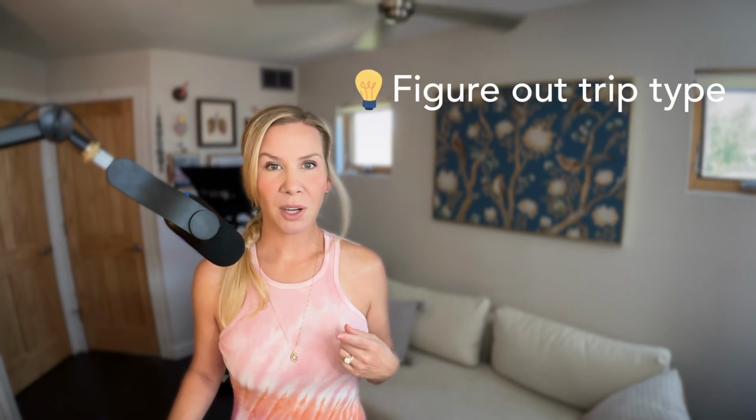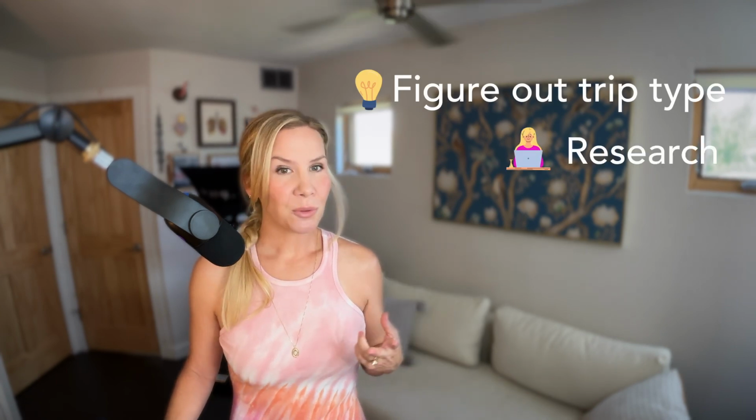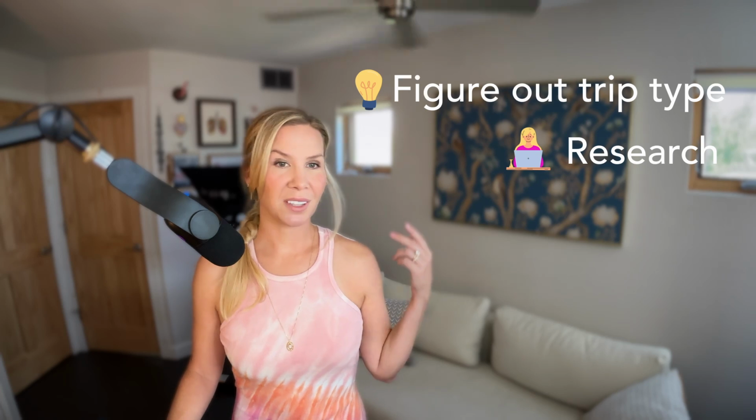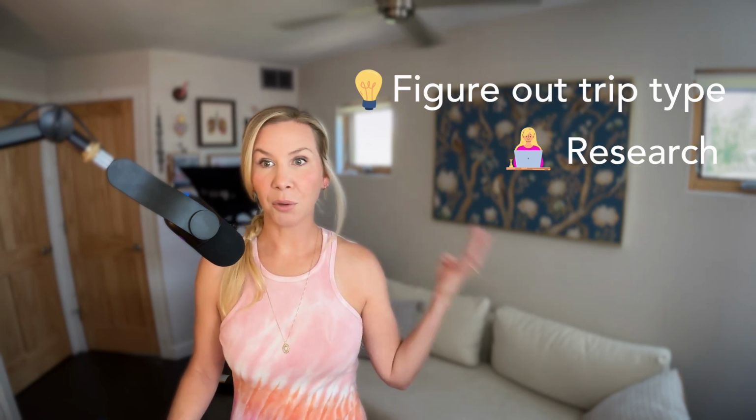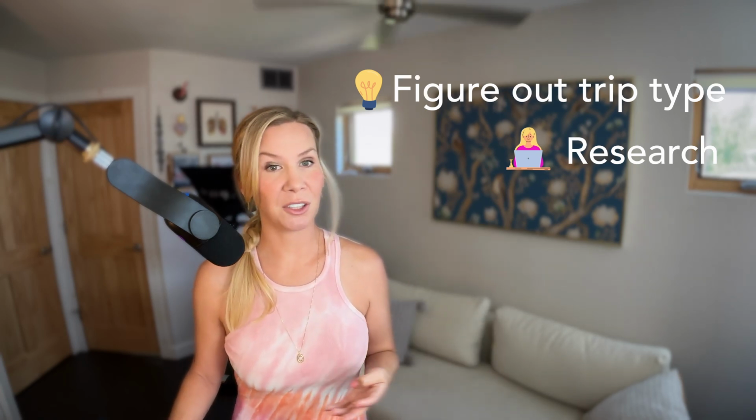Set up your Google My Maps plan, and I will walk you through how I do it so that you get a better sense of how you can do it yourself. There are four primary steps to setting up your Google My Map. Number one, figure out what kind of a trip you want. Number two, do your research on socials, trip planner sites, talk to friends, go to the library, however it is that you find your information on where you want to go.